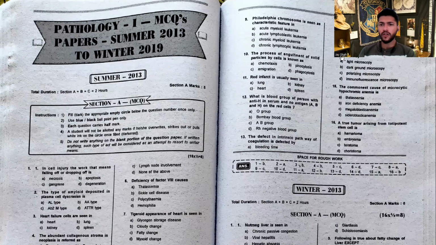Deposits of antigen antibody complex on GBM, glomerular basement membrane, are detected by, you cannot see with the light microscope, not with dark ground, not with polarizing. You'll have to see it with immunofluorescence. Right, so on GBM, you'll have linear deposits. Best example, Goodpasture disease, right? Immunofluorescence. Commonest cause of microcytic hypochromic anemia is iron deficiency anemia.